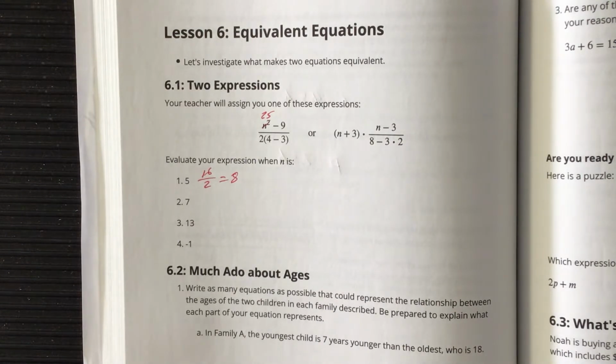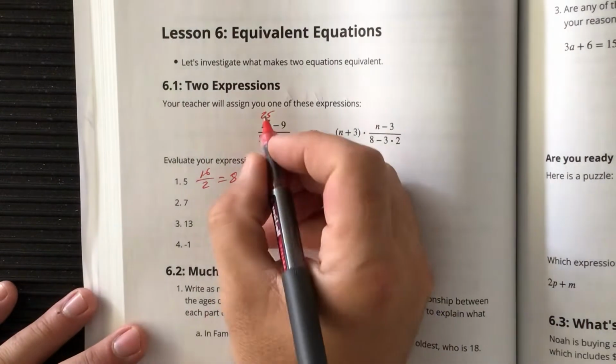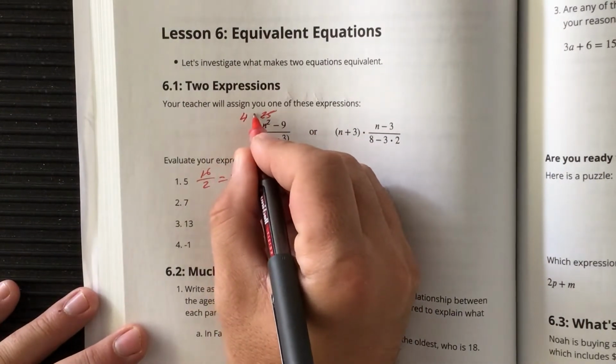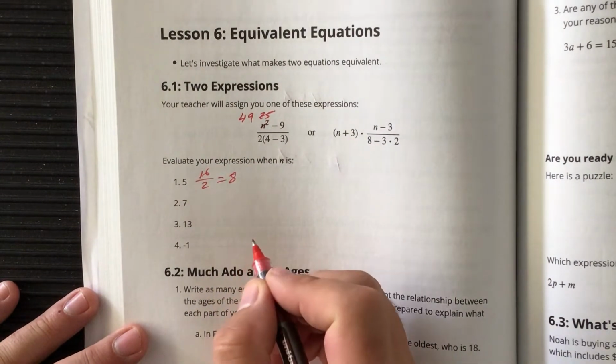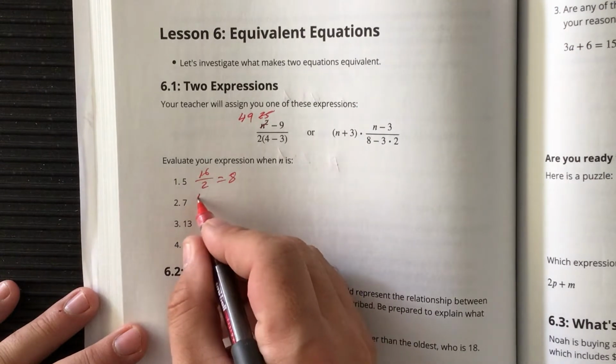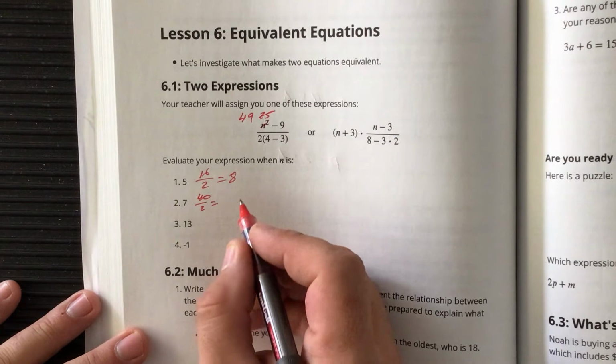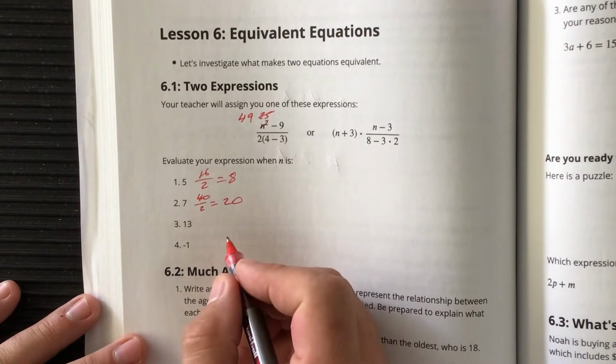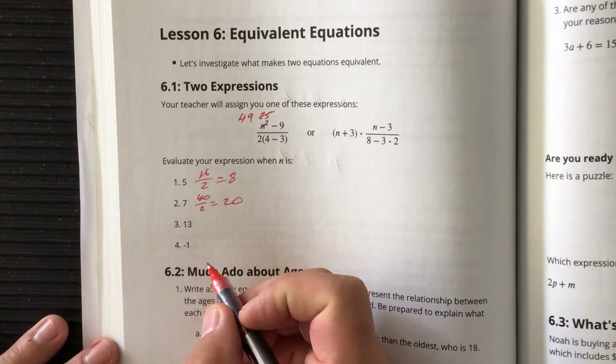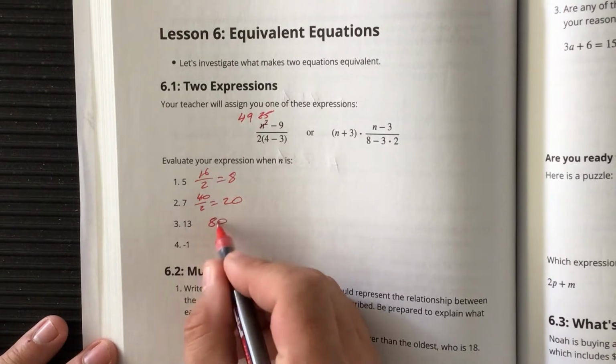Simplified equation. Okay, how would that change if I put 49 in there? Well, 49 minus 9 is 40. Bottom's still 2, so 40 divided by 2? 20. Anybody got the third one? 80. And the last one?